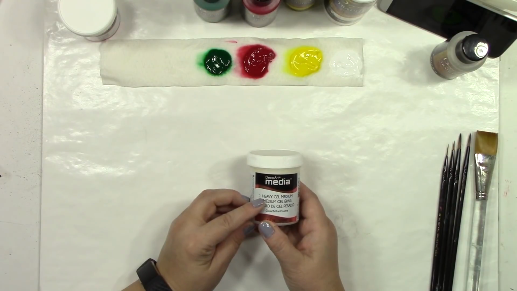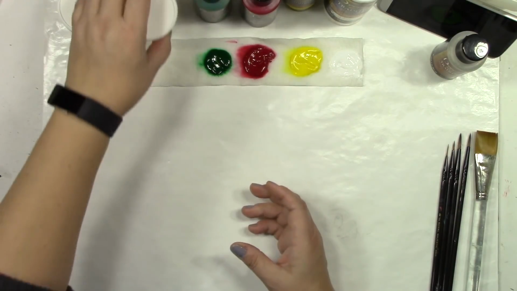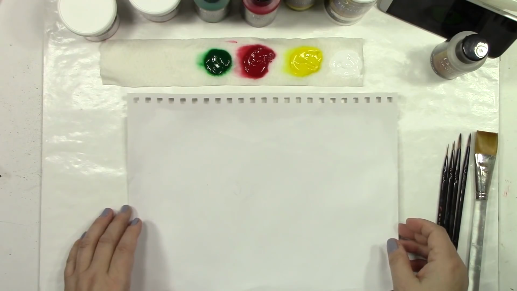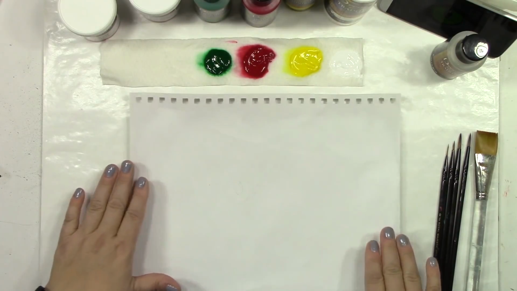You can use matte medium as well. And when I start painting, I'm actually going to be using the DecoArt Media Heavy Gel Medium as an experiment. It's all about experimenting. That's what the painting studies are for. I'm using just regular, plain old, cheapy mixed media paper. Nothing fancy, although I did prime it with Gesso.